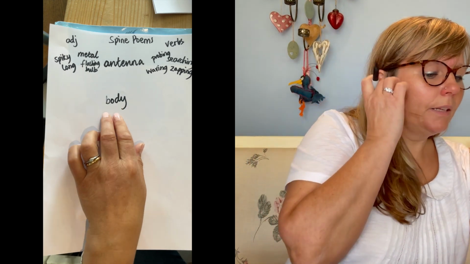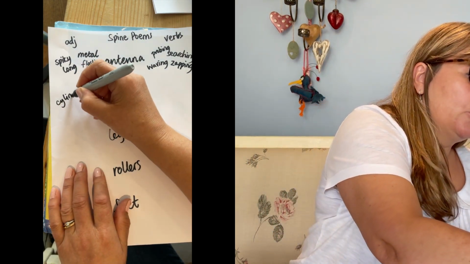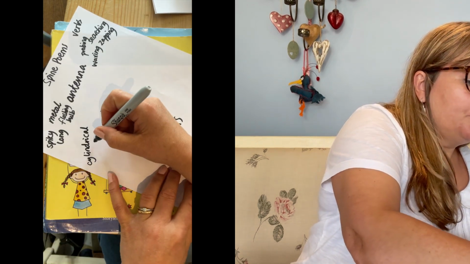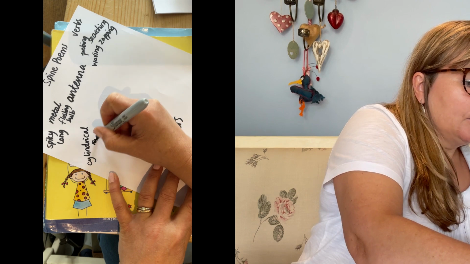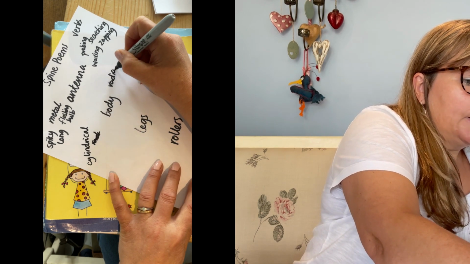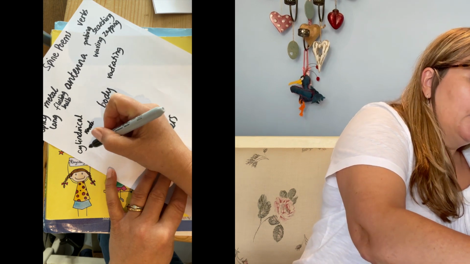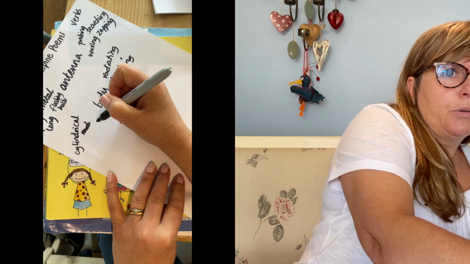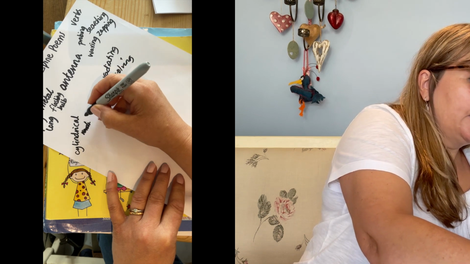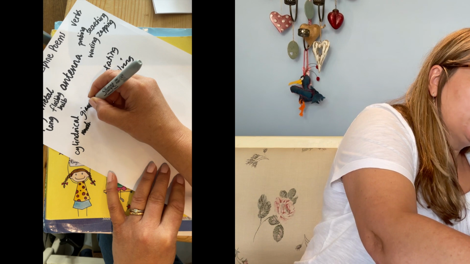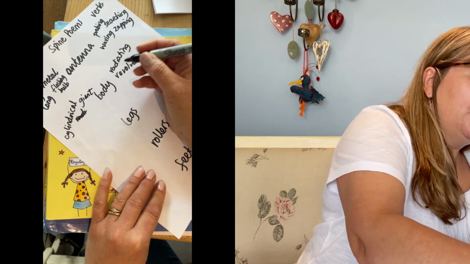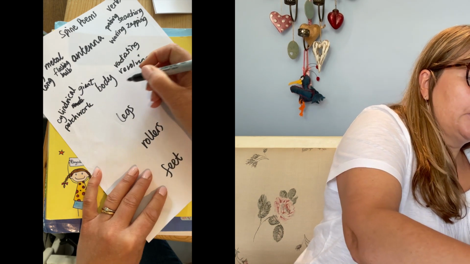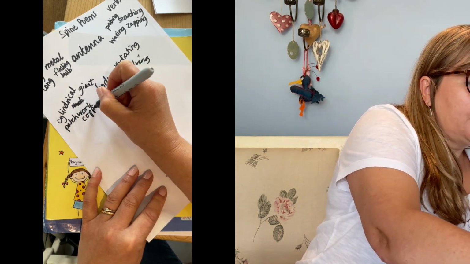Okay, body. The body could be a cylinder, so it could be cylindrical. It could be radiating. I'm going to put that over there because it's a verb. Radiating. It could be revolving. What shaped body could we have? Let's have a giant body. It could be made of many pieces, so I could put patchwork, and I could put copper, a specific metal.